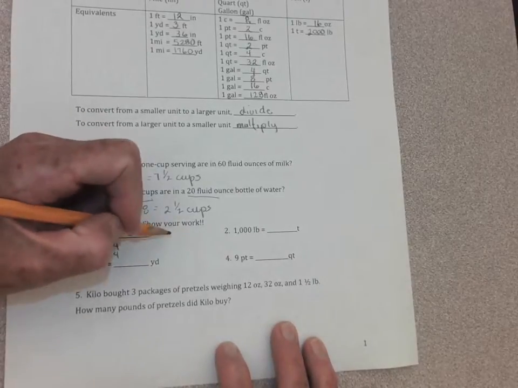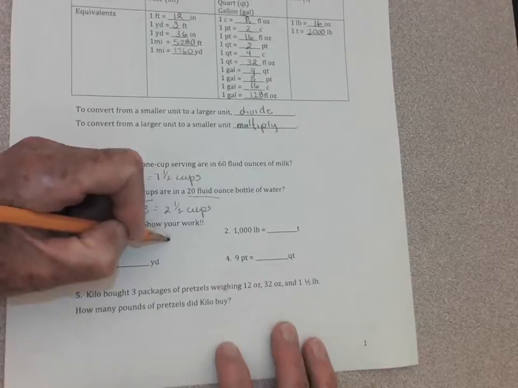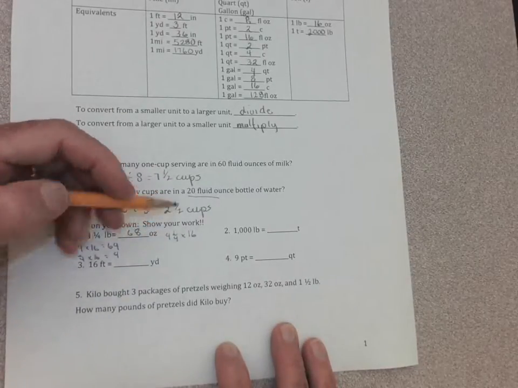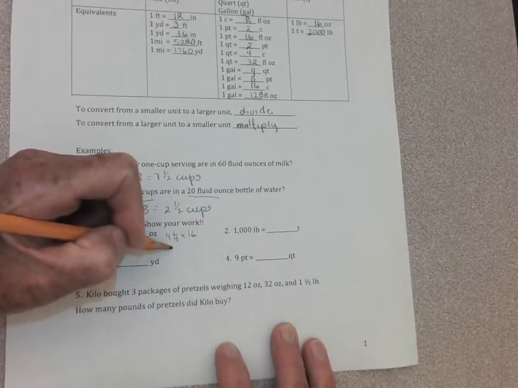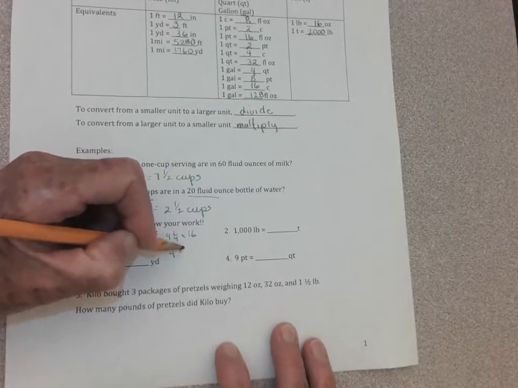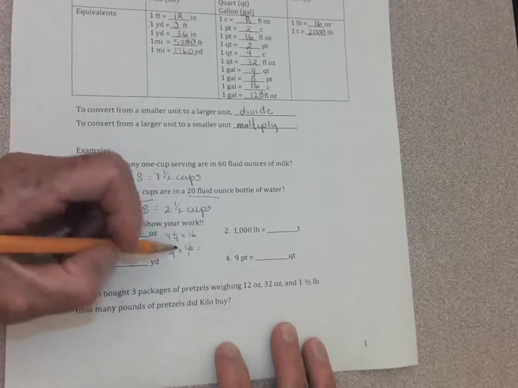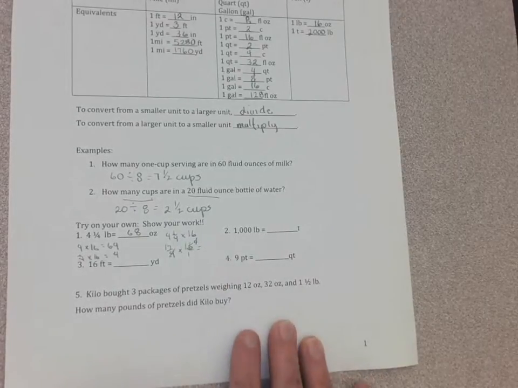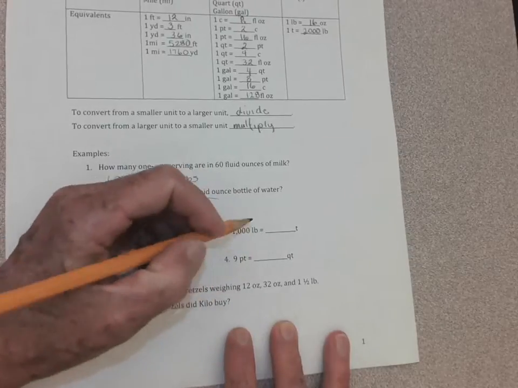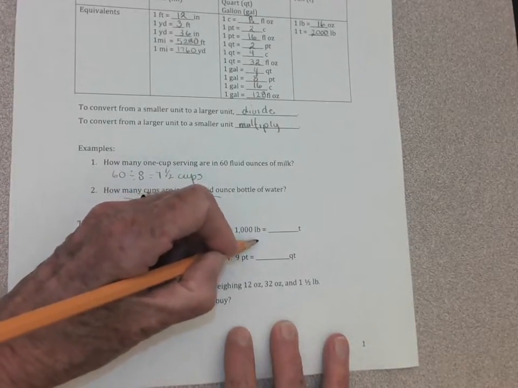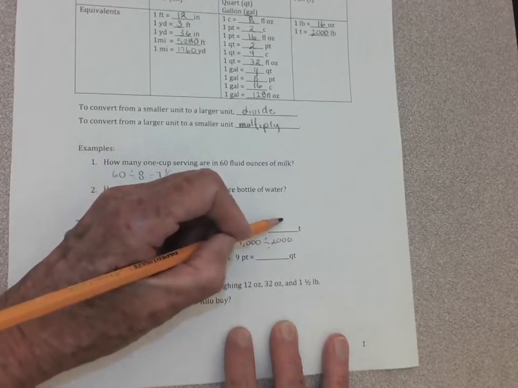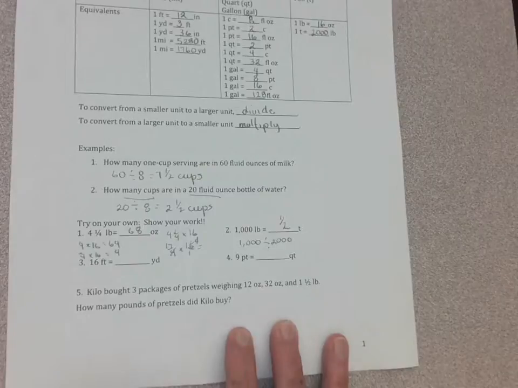Others of you might just go, okay, I'm just going to multiply, so I'm going to take 4 1/4 and multiply times 16. You should know you have to change those to improper fractions. 17 fourths times 16 over 1. Simplify before you multiply, and you should get 68 ounces. We have 1,000 pounds, and we know there's 2,000 pounds in a ton. That seems pretty obvious: 1,000 divided by 2,000 is going to give me 1/2 ton.